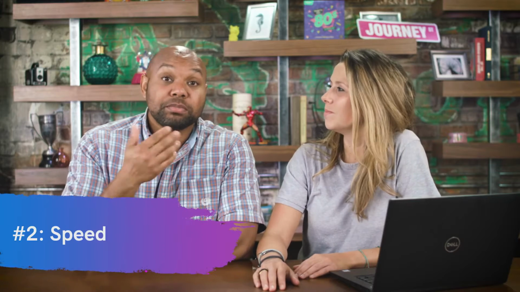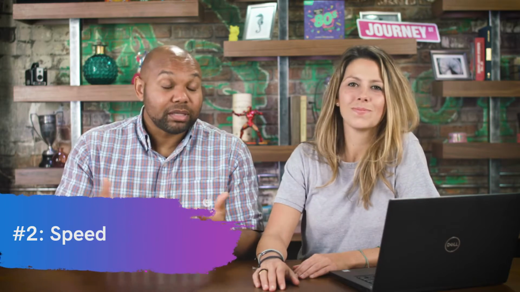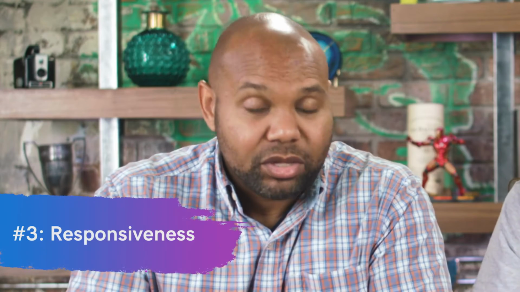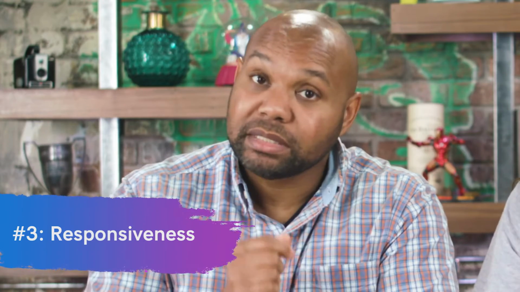So number 2, speed. You want to make sure your website loads quickly, and I did notice for this one, it did load rather quickly. Good job, Neely. Shout out to Neely for making sure that it loaded. So making sure it loads quickly on desktop, tablet, and mobile is important. All 3. So number 3, responsiveness. You want to make sure that your website looks just as good on your desktop as it does on your mobile device.